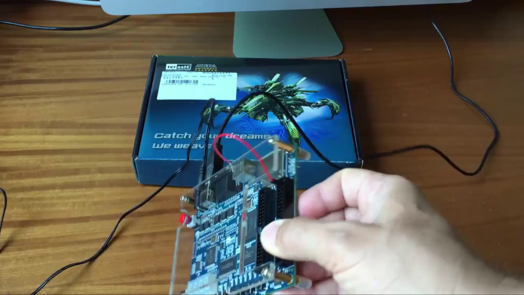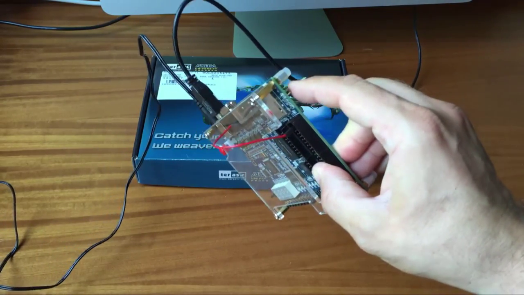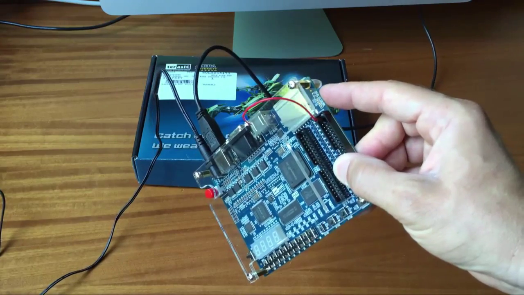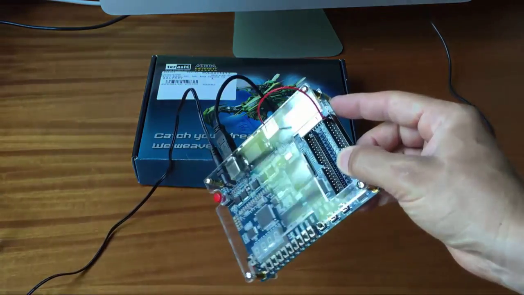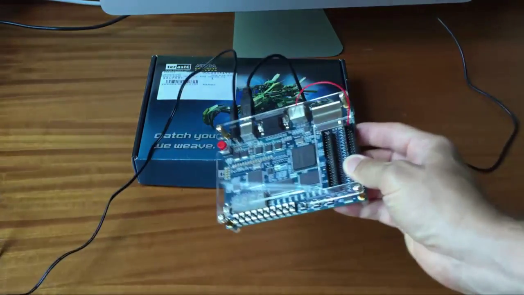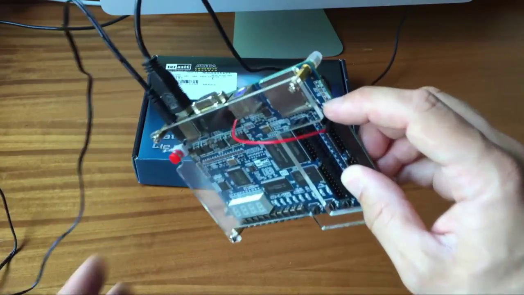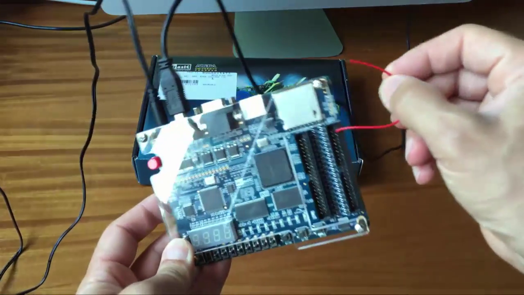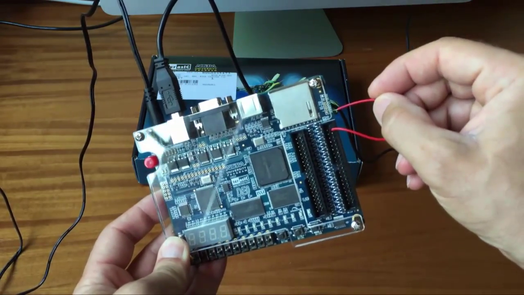In this board we soldered these pins to the UART section in order to use the UART without an external connector, and we can use the ground of the UART as a switch connecting the wire to ground.